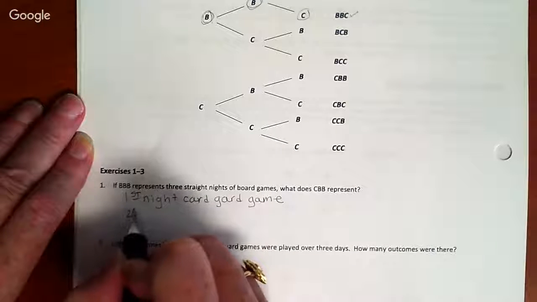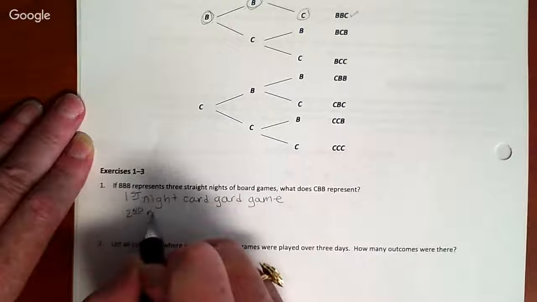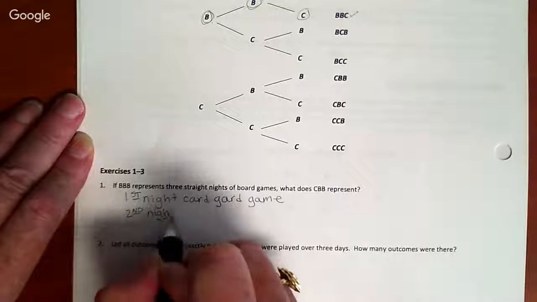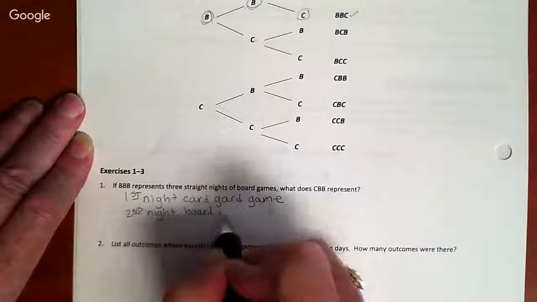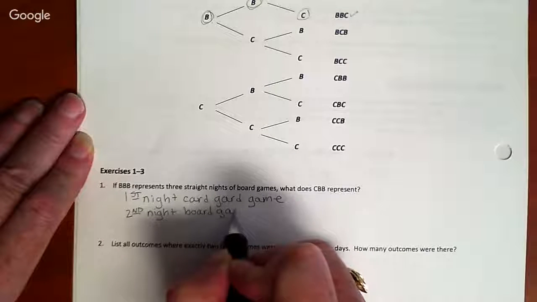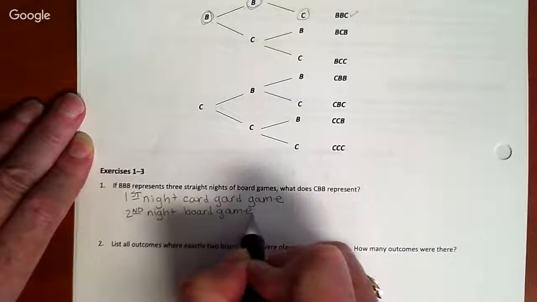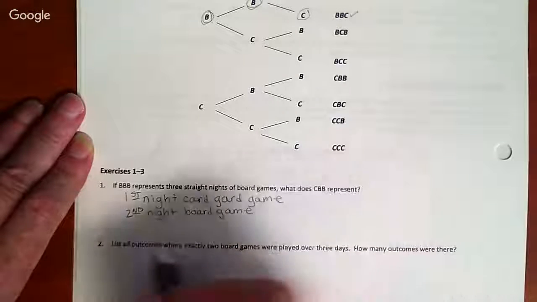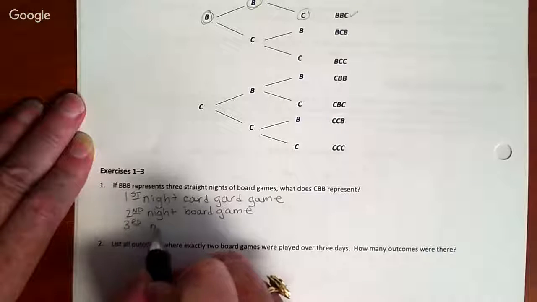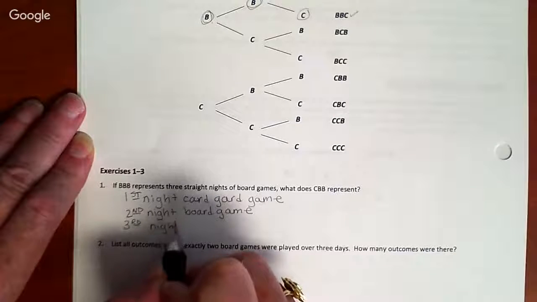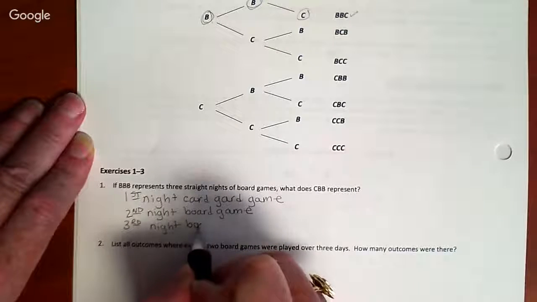The second night is a board game. And the third night is a board game.